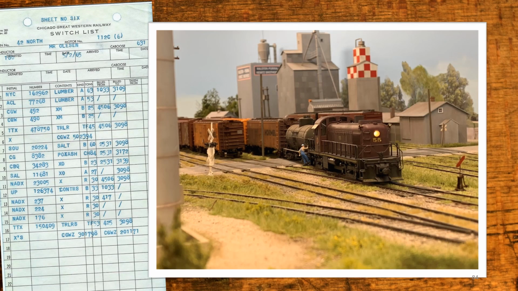Here's a shot on the layout in Hayfield. You can see he looks like he's lining up some cars. He's got some tank cars there and a couple reefers and maybe a few box cars, getting them lined up, ready to head south towards Austin on an Austin turn.